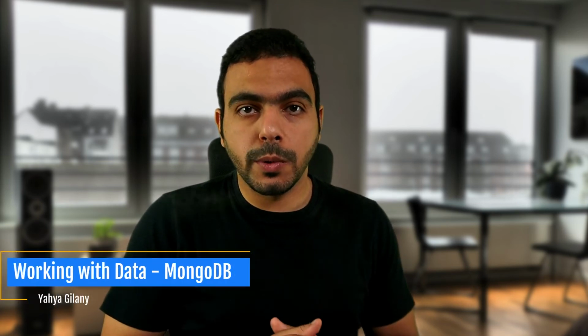NoSQL databases, also known as "not only SQL." These are non-tabular databases that store data differently than relational databases, so different from SQL. If you're familiar with JSON or XML, these are data that you can represent in a nested format. It's not necessarily something that you can readily represent in a tabular structure.